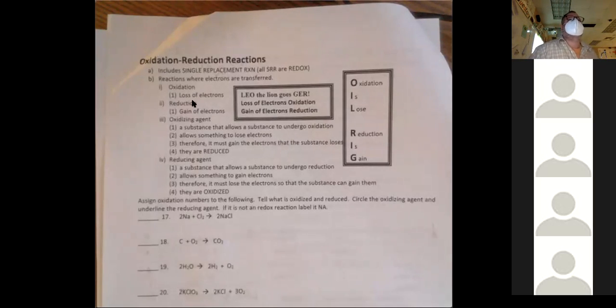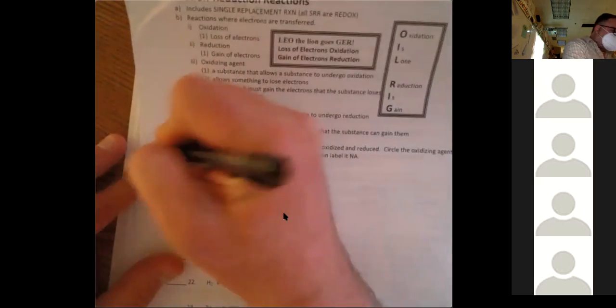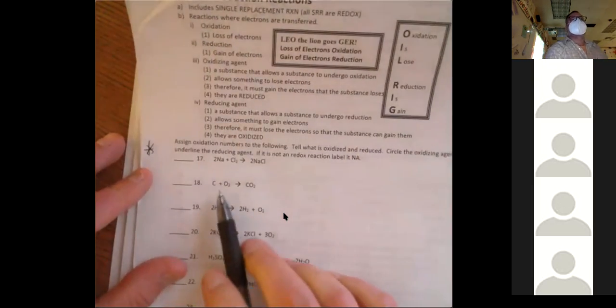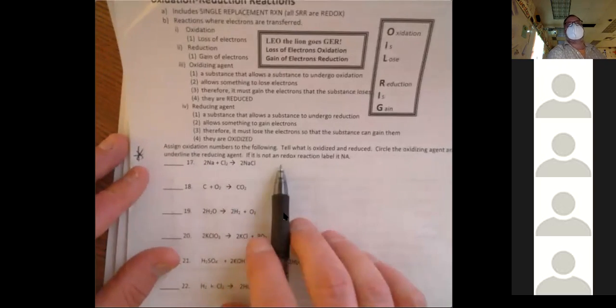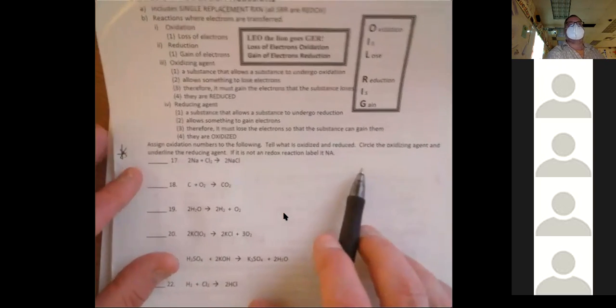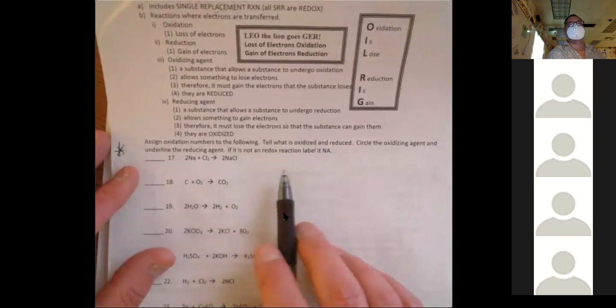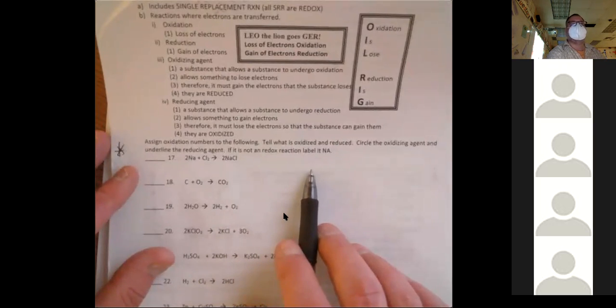All right, so oxidation, loss of electrons, we said it, reduction, gain, and there's the oxidizing and reducing agent. I believe that this might be as far as I wanted to get today. All right, cool. So this is the second part of the assignment. Assign oxidation numbers to the following. Tell what's oxidized and reduced, circle the oxidizing agent, and underline the reducing agent. If it is not an oxidation reduction, write NA.